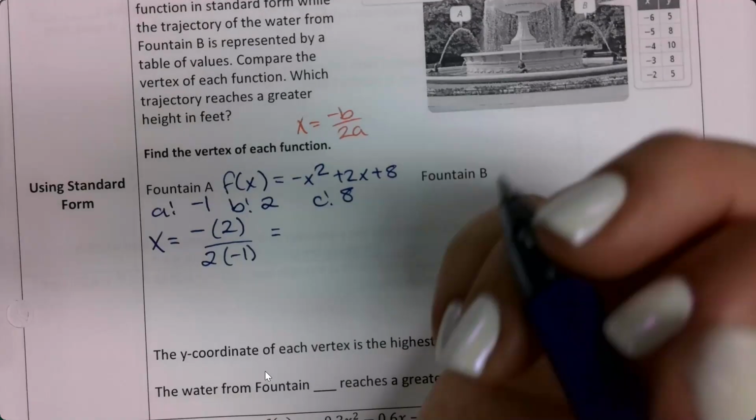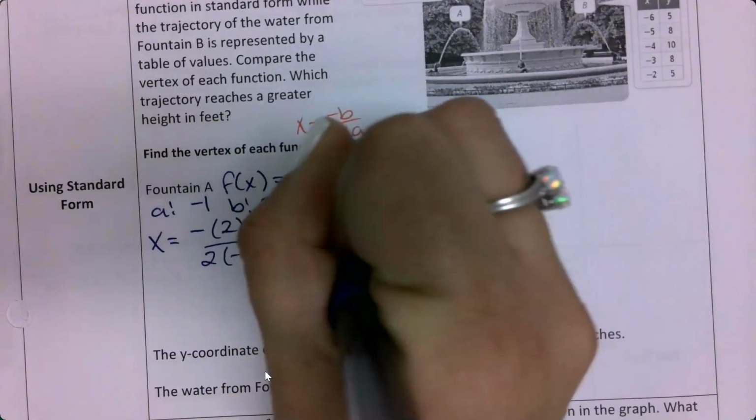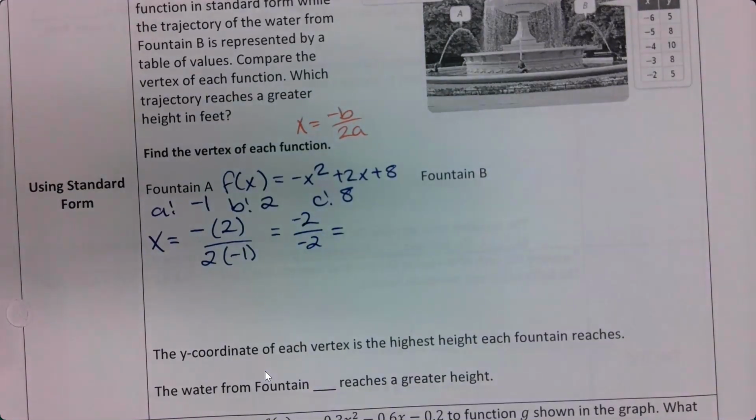So on my top, what do I have? And on my bottom, negative 2 divided by negative 2 is 1.